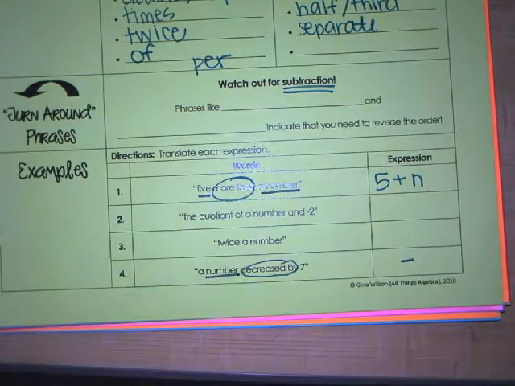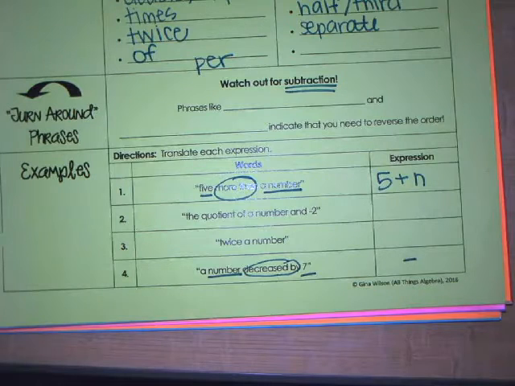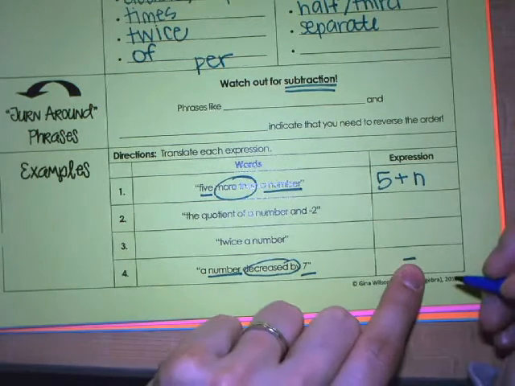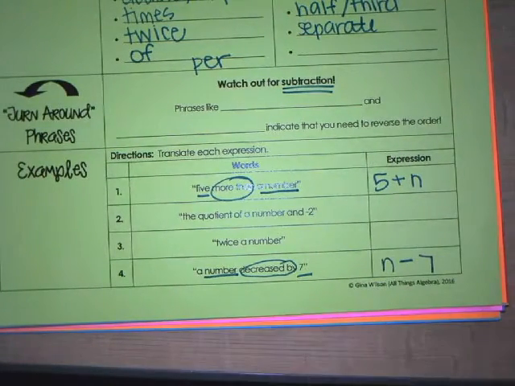A number. So it says a number decreased by what? So is that going to be a number minus 7, or is that going to be 7 minus a number? So I'm going to write what? Variable minus 7. That one is very straightforward, right guys?